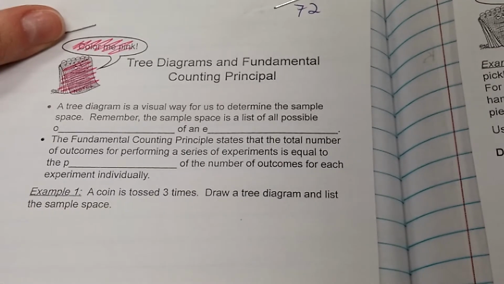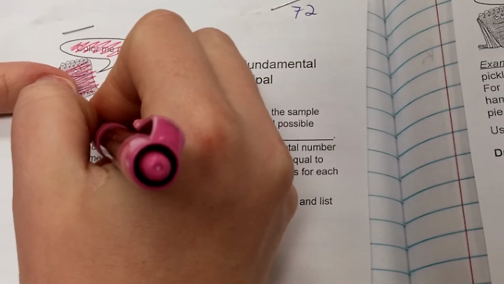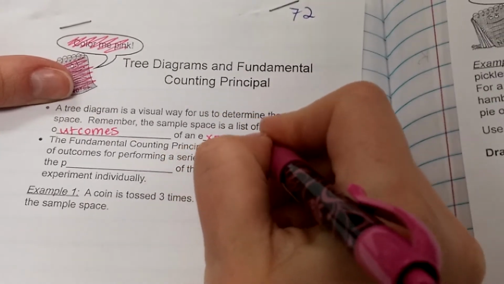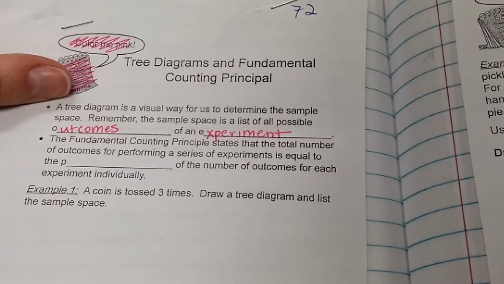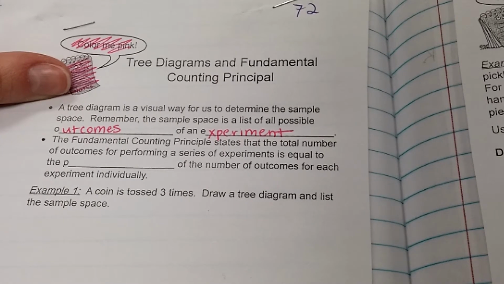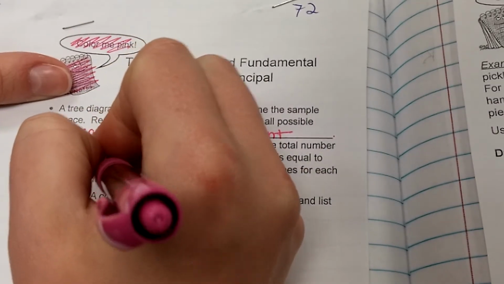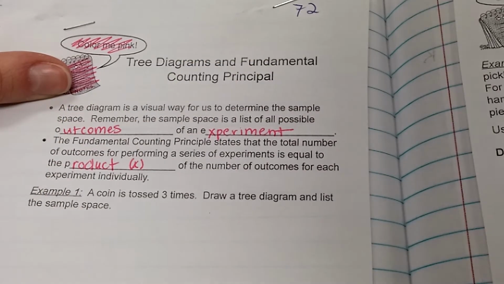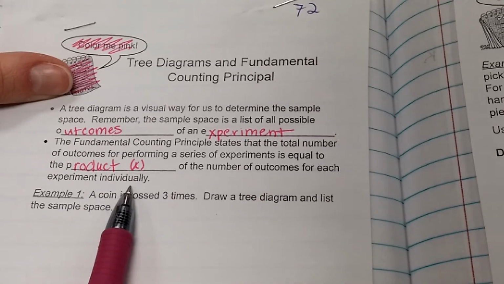Alright, a tree diagram is a visual way for us to determine the sample space. Remember, the sample space is a list of all possible outcomes of an experiment. The fundamental counting principle states that the total number of outcomes for performing a series of experiments is equal to the product. Remember, product means times. So it's equal to the product of the number of outcomes for each experiment individually.